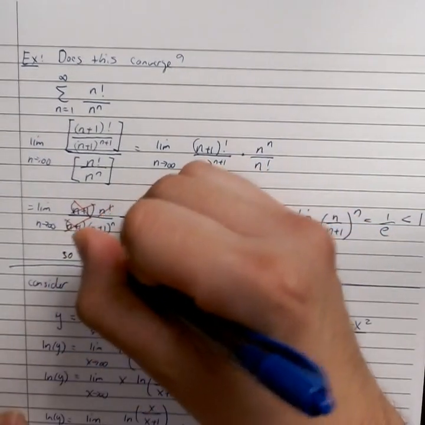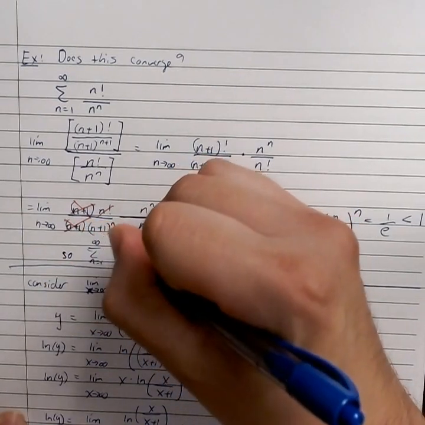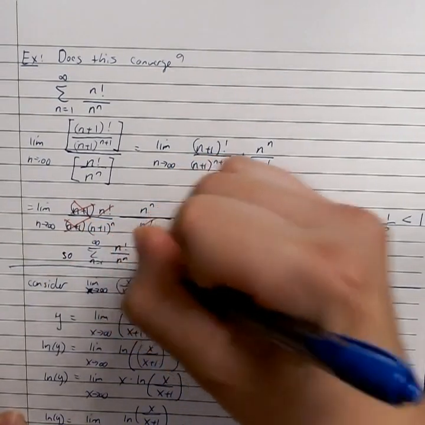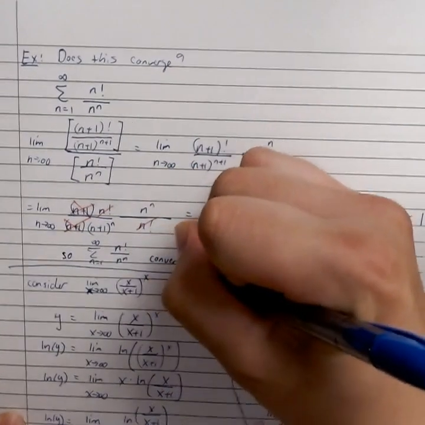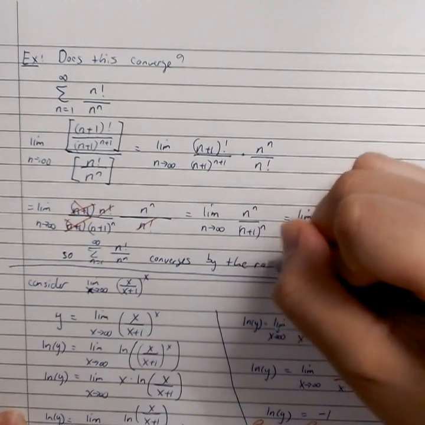So the sum as n goes from 1 to infinity of n factorial over n to the n converges by the ratio test.